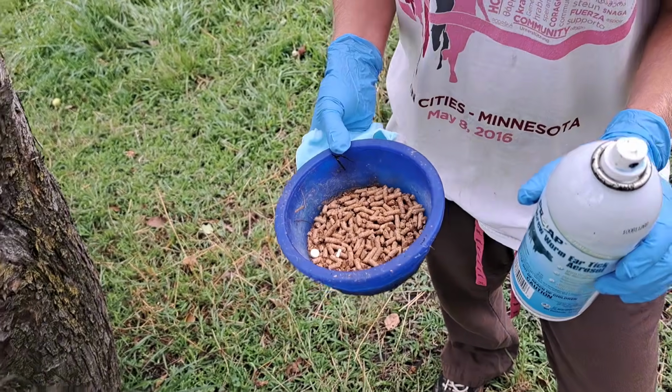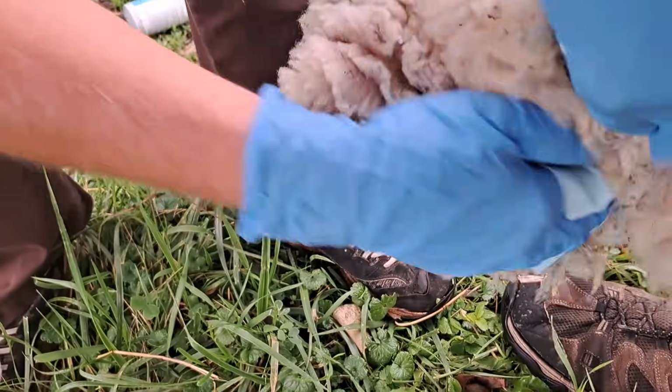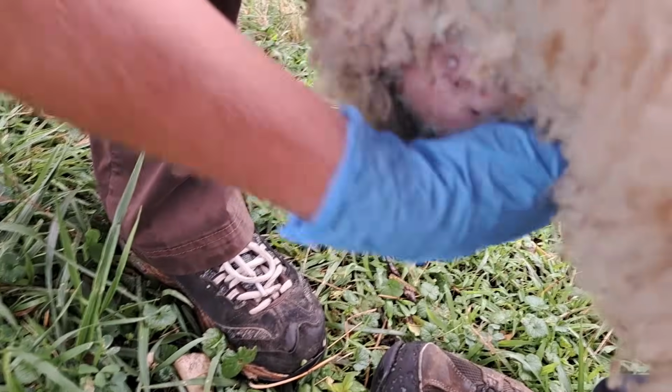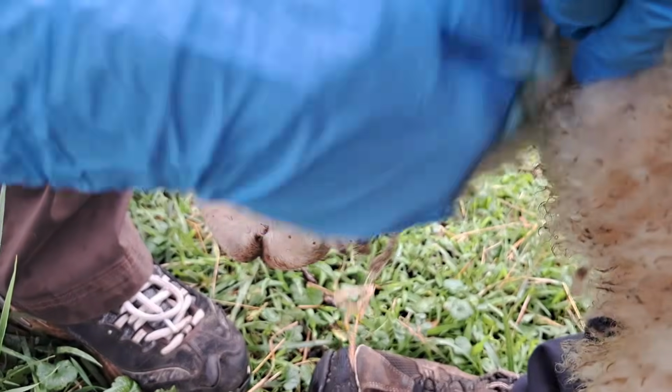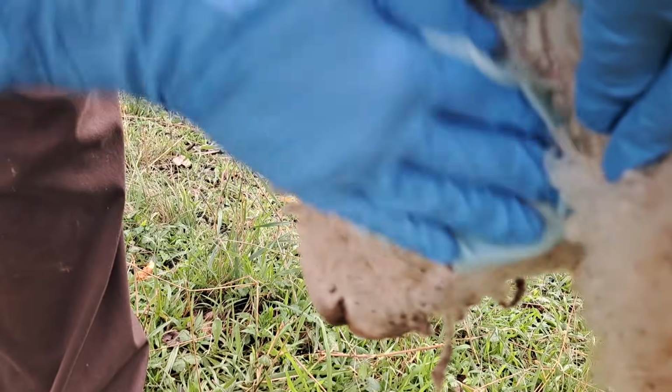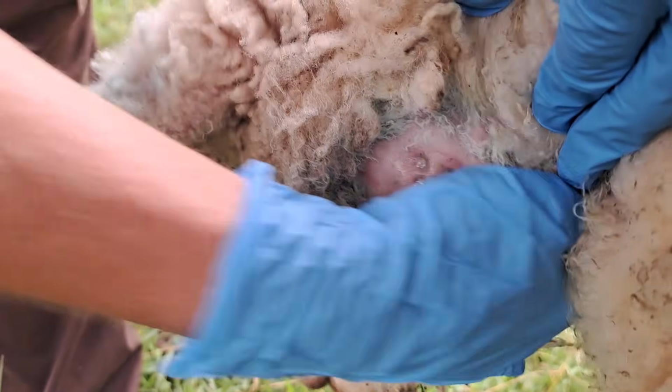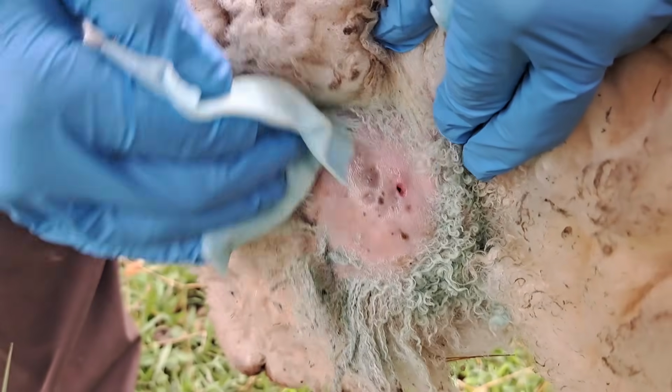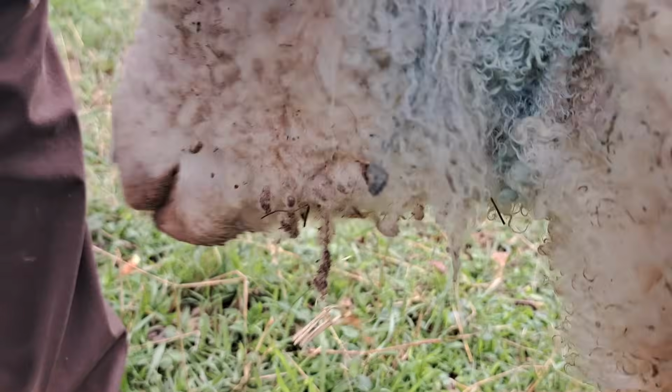So first I'm going to wipe the abscess. Everything's blue in color. The chlorhexidine is blue, the screwworm spray is blue. I'm surprised that there's still pus.